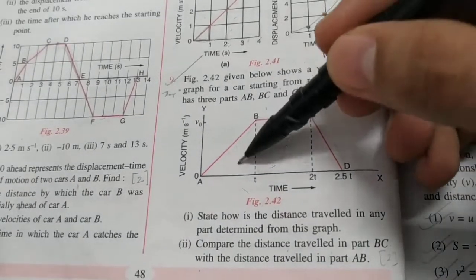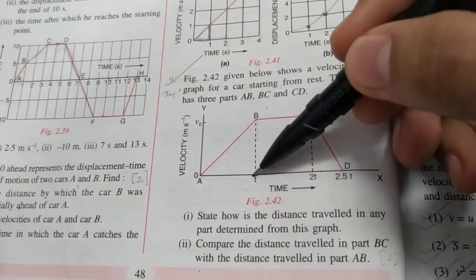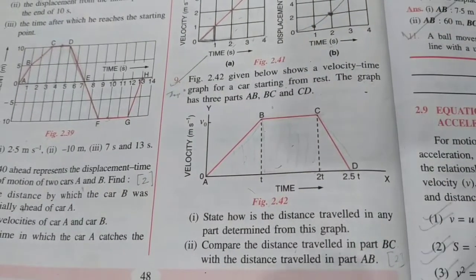And how do we find the area of this triangle? Half into base into height. Base is time. Height is V0. So let's solve this.